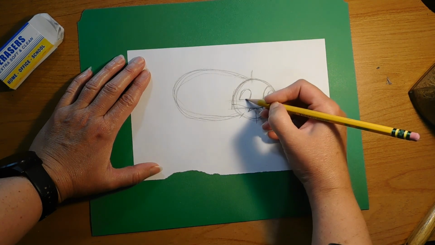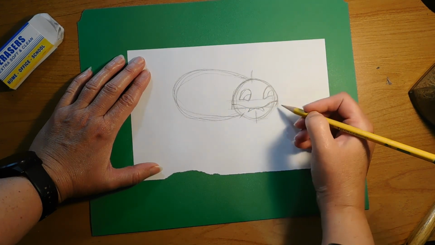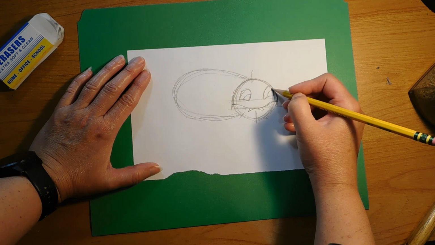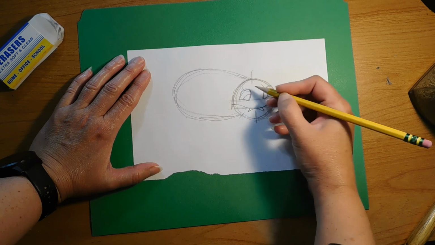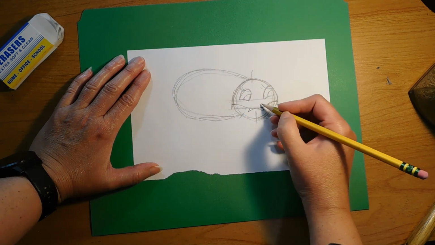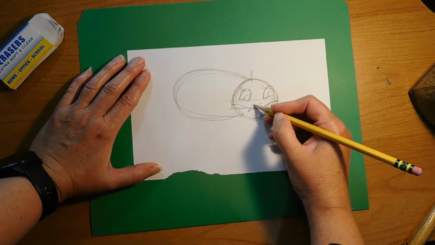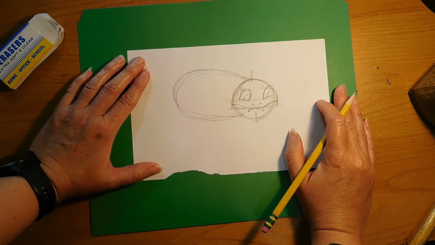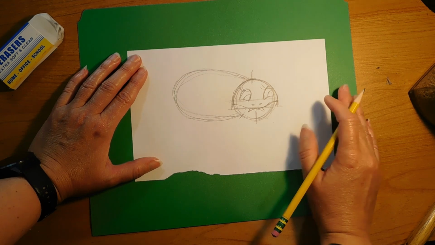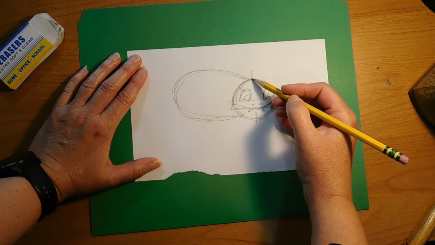And it's going to be looking down at this little one. And I'm actually going to give it some little eyelashes going that way. Maybe a little tiny nose because this is not a real bug. It's more cartoony.